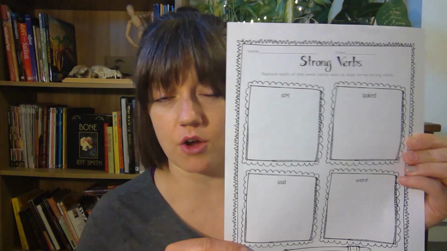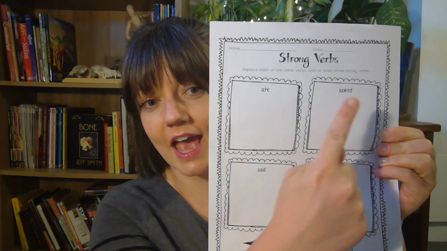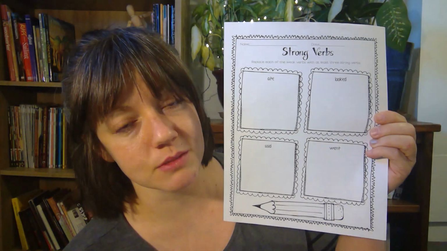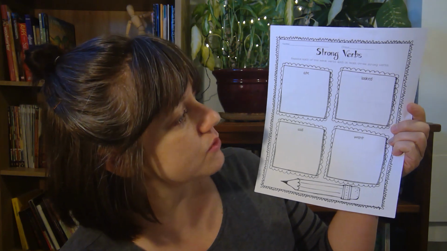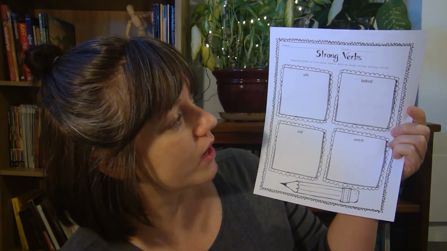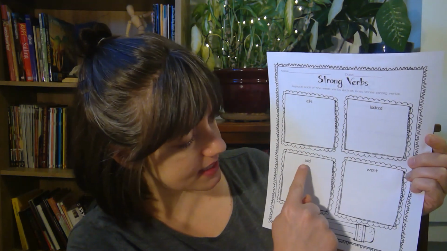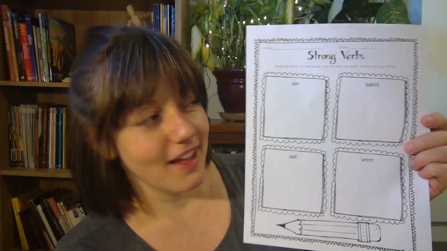So for a little bit more practice, you're going to either write these down. You can draw 4 little squares and write these words down in your writing notebook, or you can print off this paper. I have it attached on my website. It says replace each of the weak verbs with at least 3 strong verbs. So it's got ate, looked, said, and went.